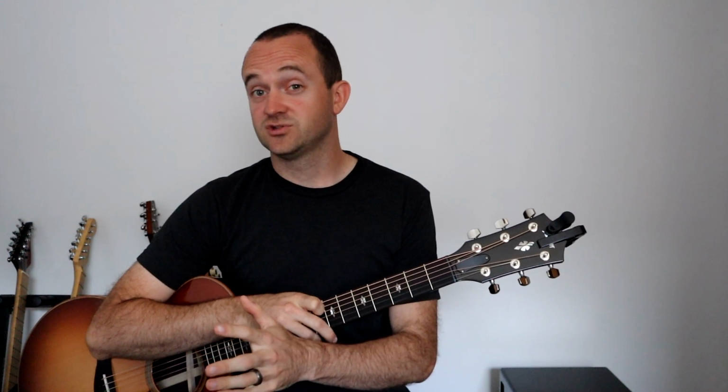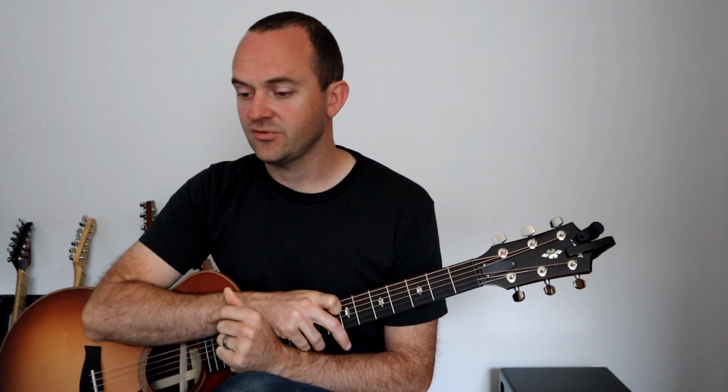There we go. Like I said at the beginning of this lesson, feel free to take as much time as you need to on this, especially on this page. Don't really move ahead, because the next page we're going to learn notes on the 3rd string. We don't want to move ahead to that until we really feel like we've mastered these 6 notes on the first 2 strings, okay?